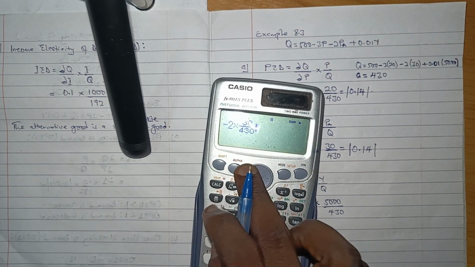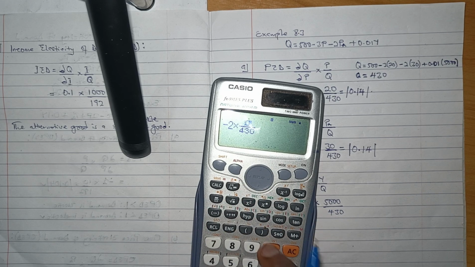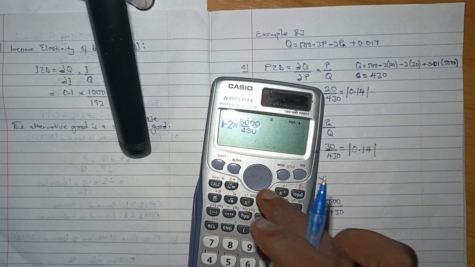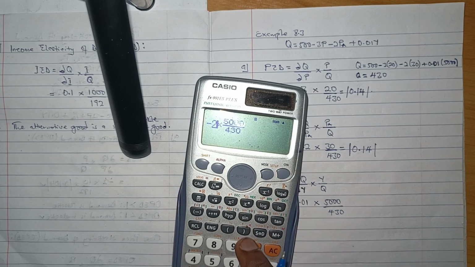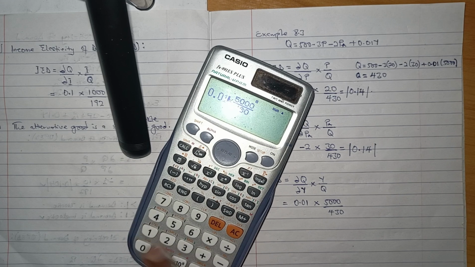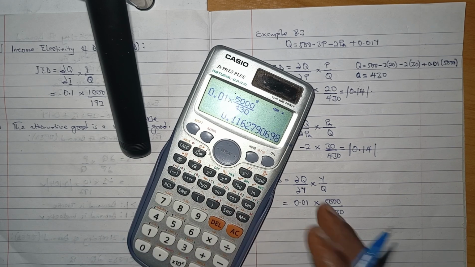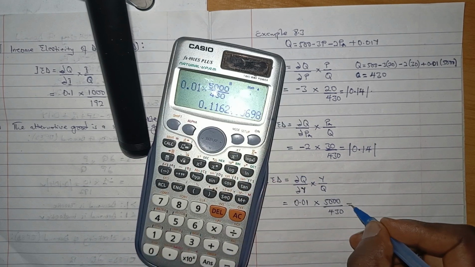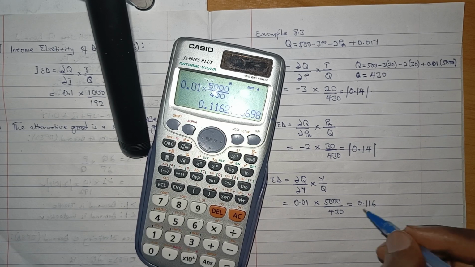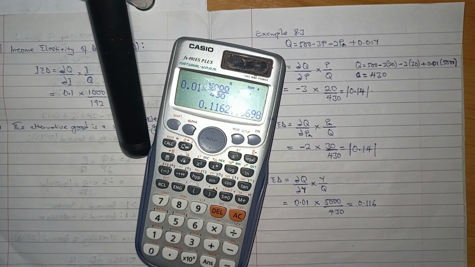So let's punch that. 5,000, and this one changes to 0.01. Here we are getting 0.116, to 3 decimal places.